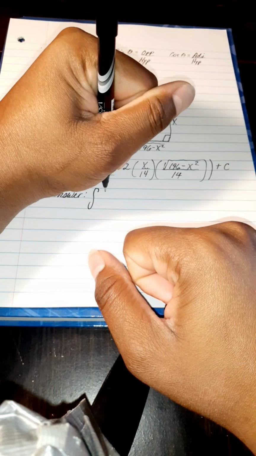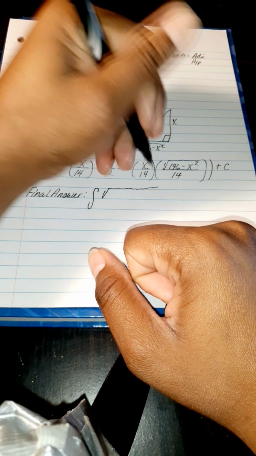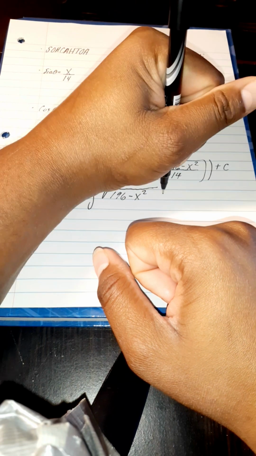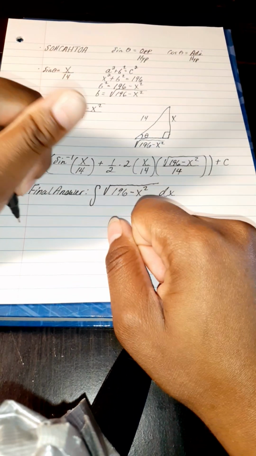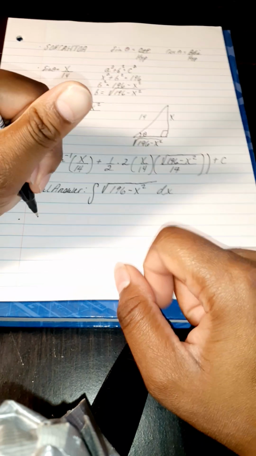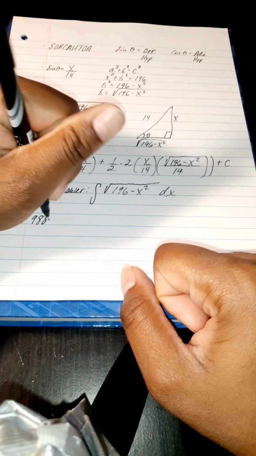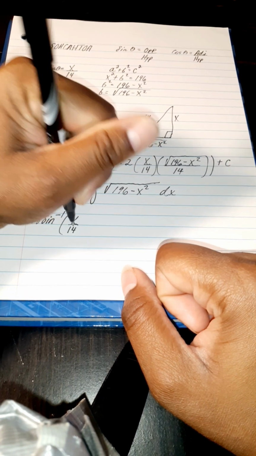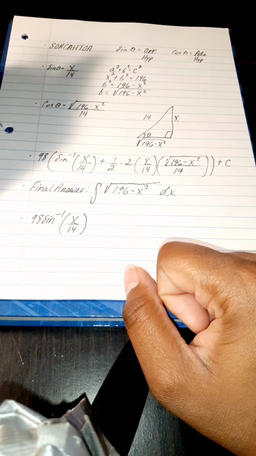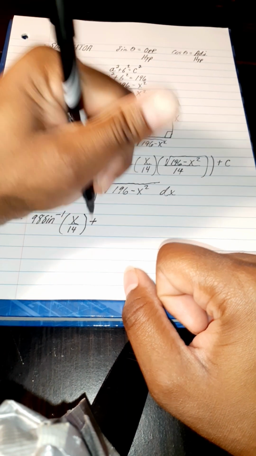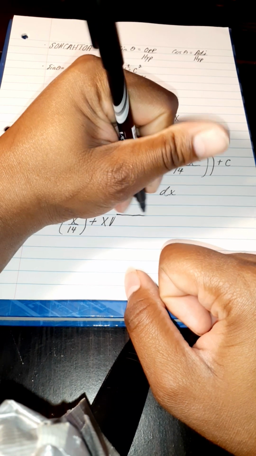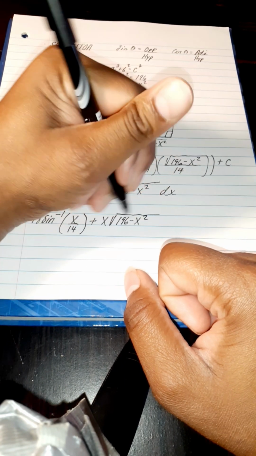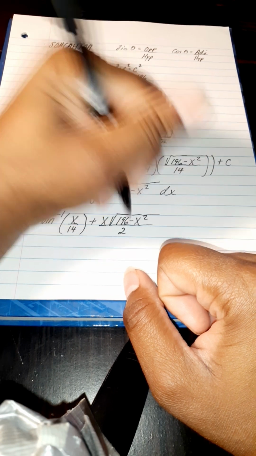So we're asked to integrate the integral of the square root of 196 minus x squared dx. So it looks like our answer, and you'll need to simplify and distribute the 98 in, will be 98 sine to the negative first of x over 14, and then, it looks like we're going to get plus x times the square root of 196 minus x squared, and then this would be all over 2.